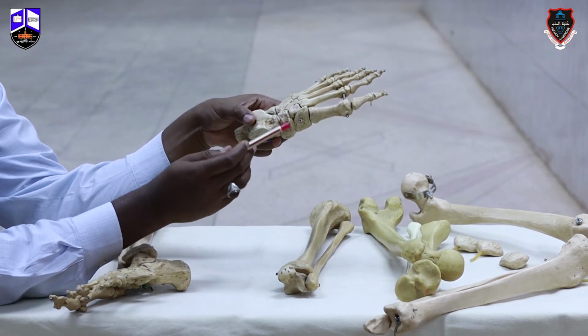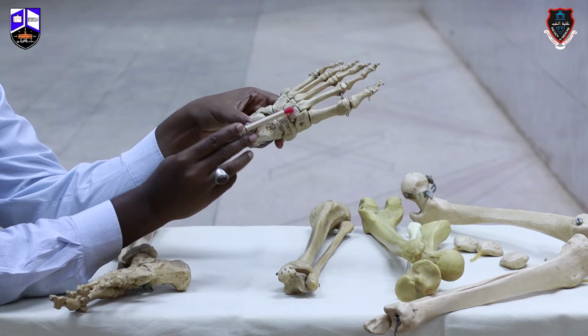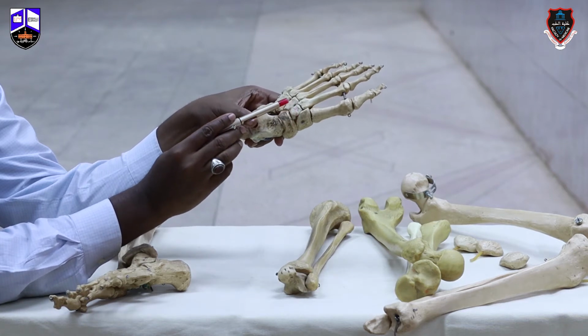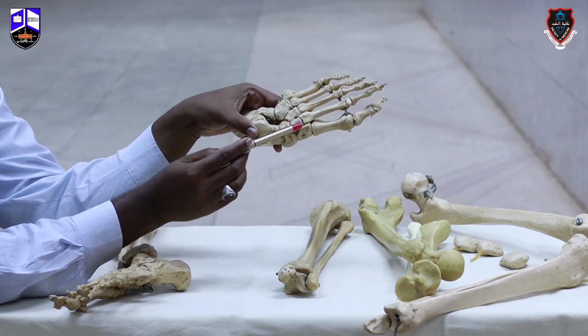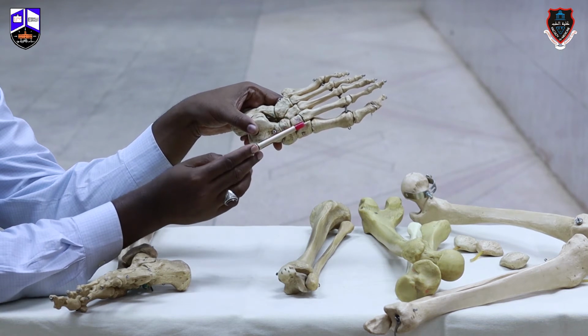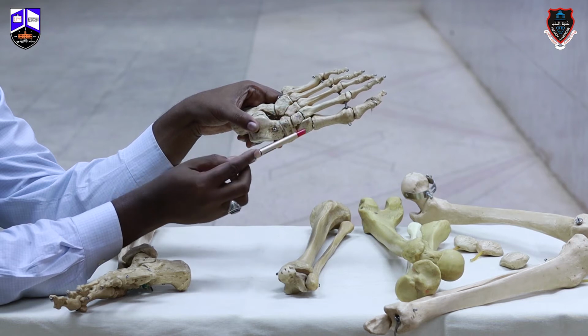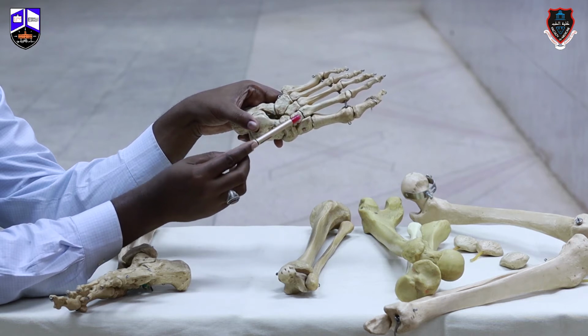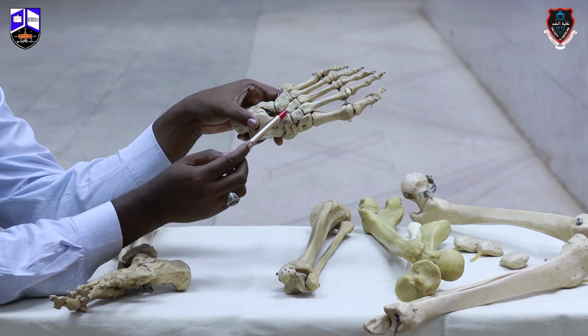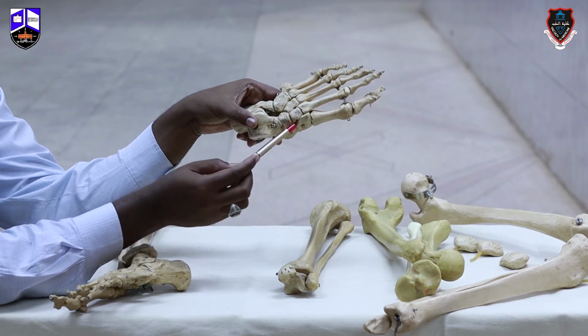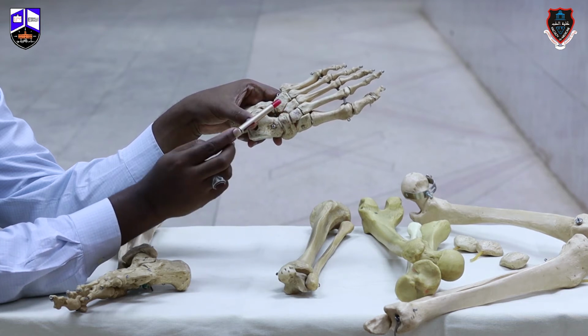In front of the navicular, we have these 3 bones. They are called the 3 cuneiforms. These are called the medial, intermediate, and lateral cuneiform. And the 3 articulate with the navicular posteriorly to form the cuneonavicular joint.